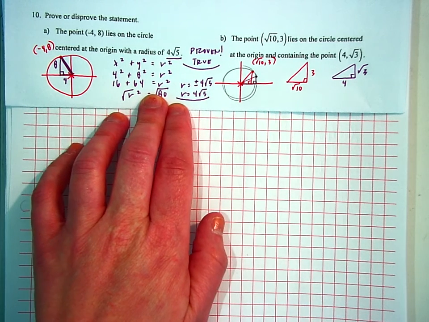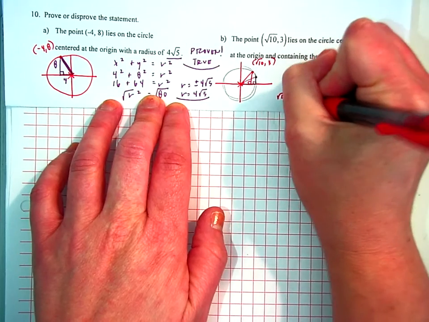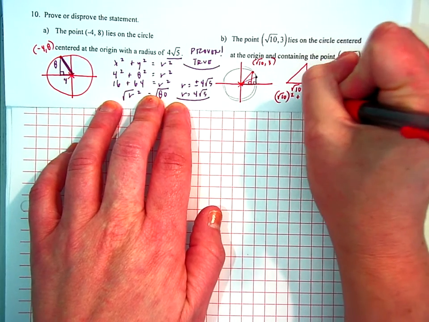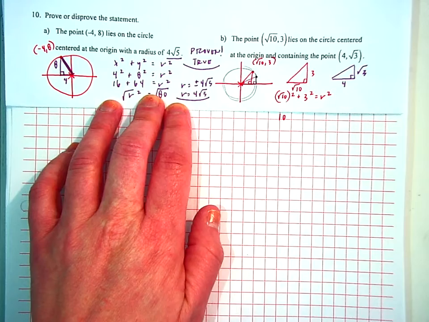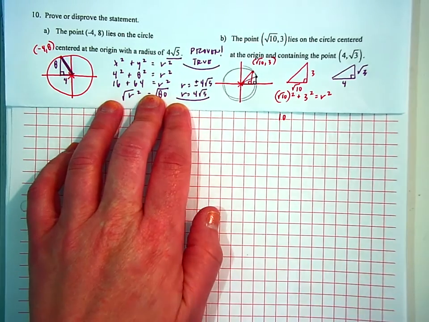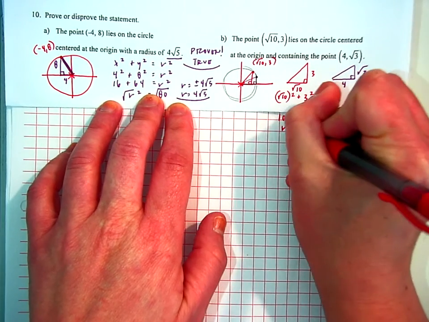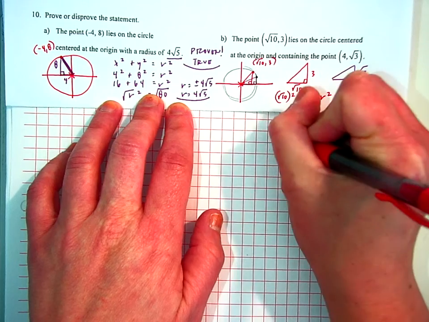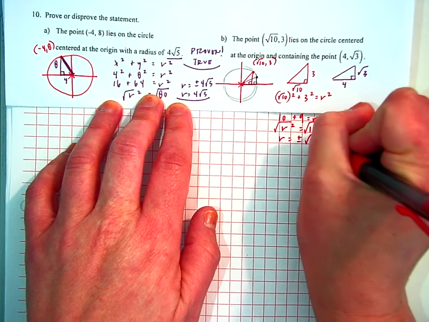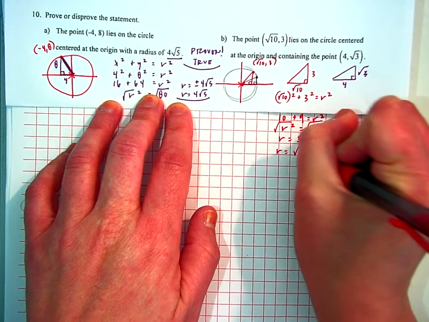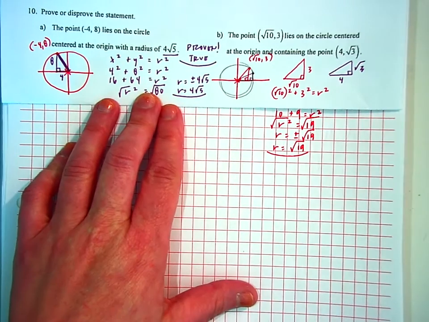So if I go through the Pythagorean theorem, √10 squared plus 3 squared equals r squared. So squaring a square root becomes just 10. 10 plus 9 equals the radius squared. Radius squared is 19. Take that square root. We know it could be plus or minus the square root of 19, but it has to be the positive because it's a measurement. So the radius would have to be the square root of 19.